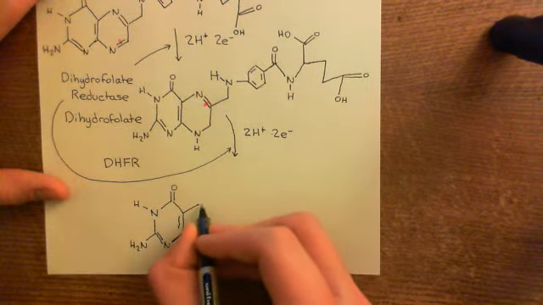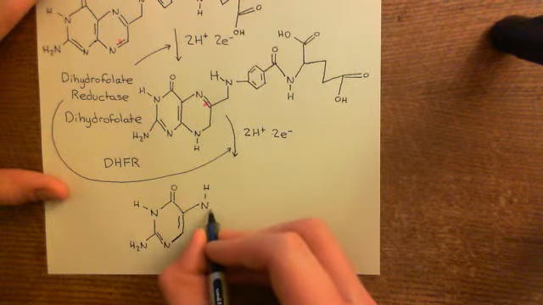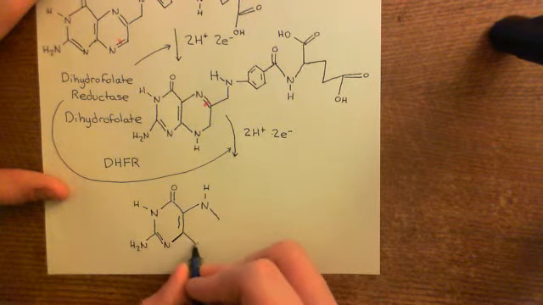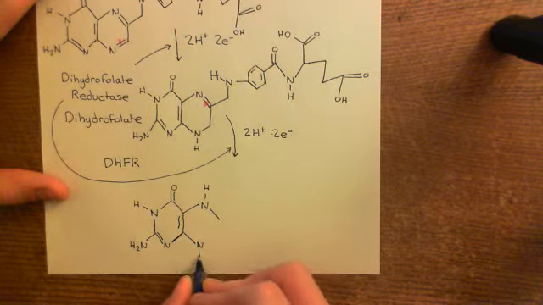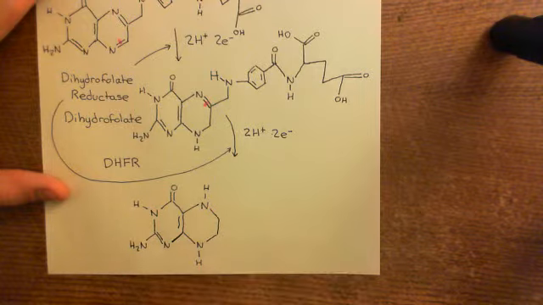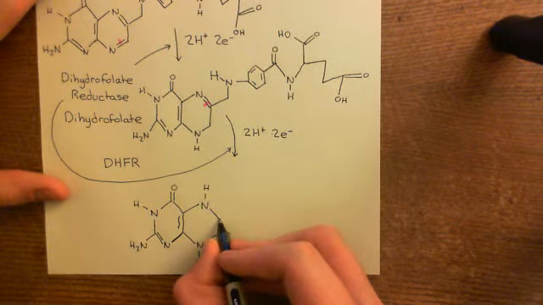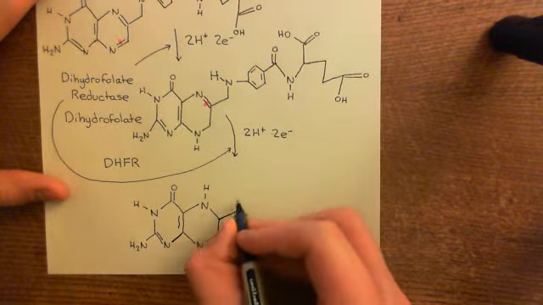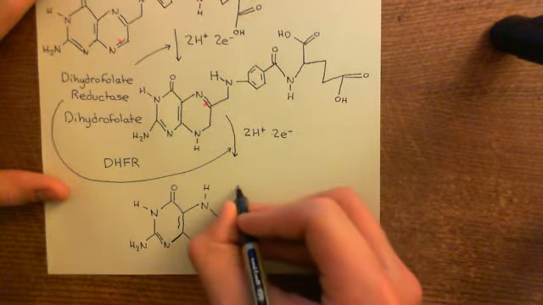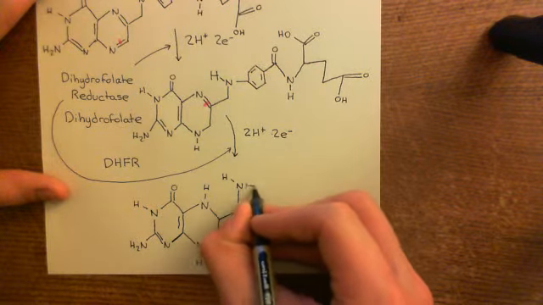Now, this pyrazine ring has been reduced again, so it's got two new hydrogens off it. This nitrogen has a hydrogen off it. This nitrogen already had a hydrogen off it in dihydrofolate. And in addition, this carbon here will also have an additional hydrogen off it, but of course you don't show that because we're drawing a skeletal structure. Then you have the methylene group with the nitrogen up here, with the hydrogen off it.